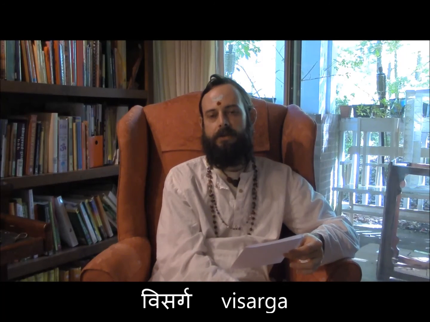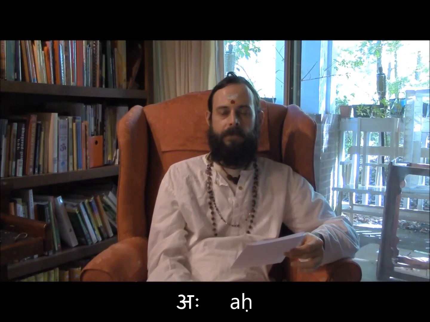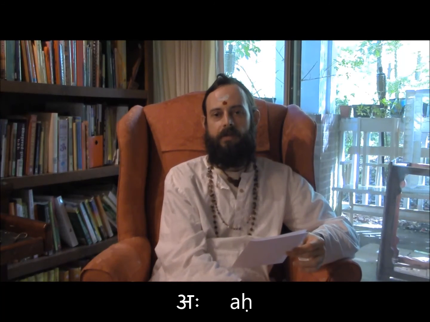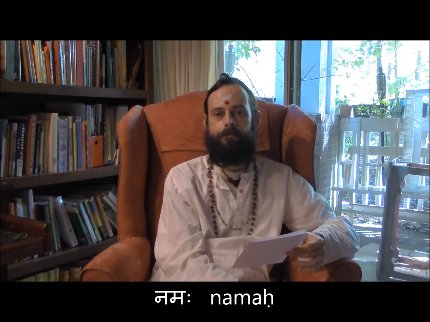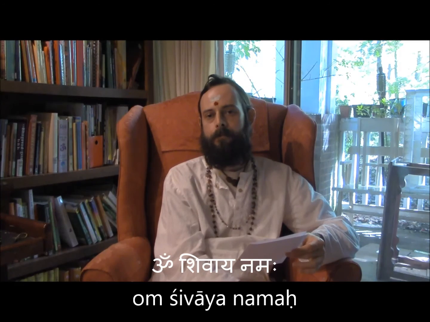And our last vowel is the visarga. This is the H with a dot under it in the English script. This is like an aspiration of the preceding vowel sound. So we have aha, as in namaha. Om Shivaya Namaha.